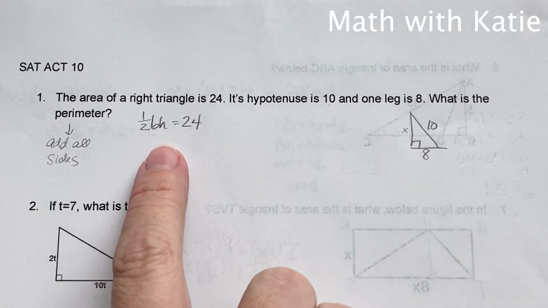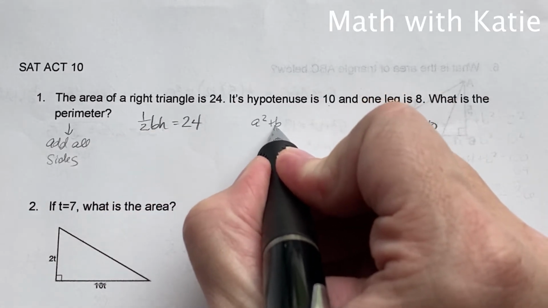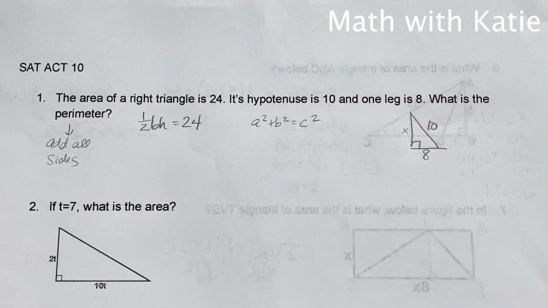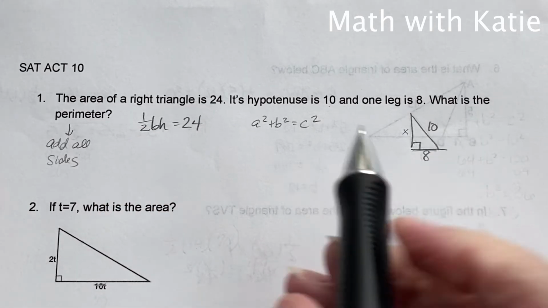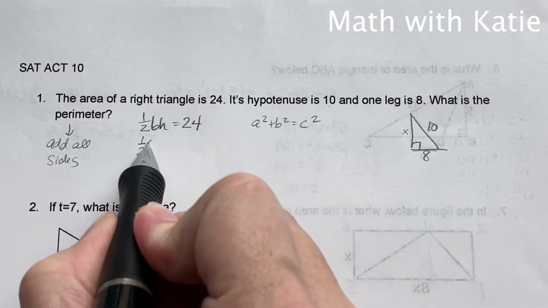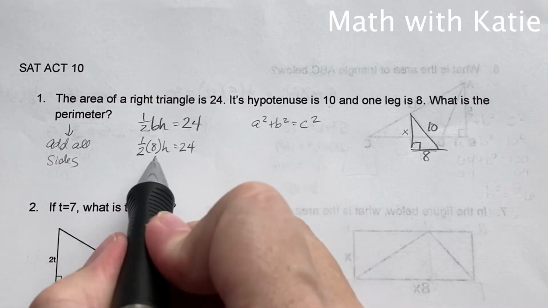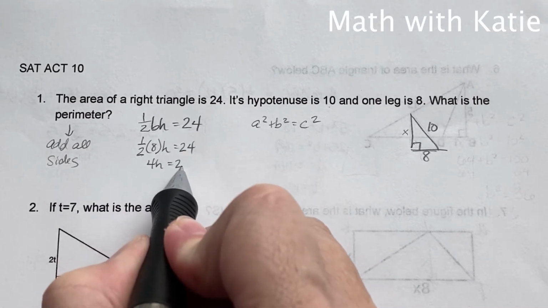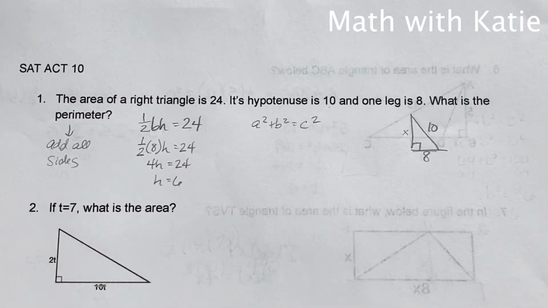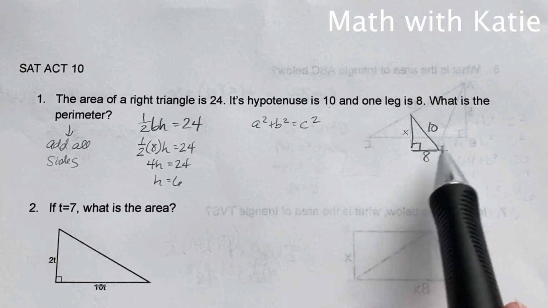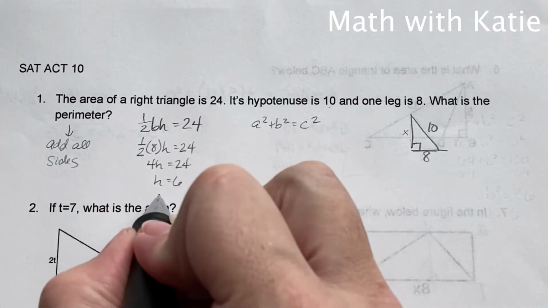Okay, so we can do this one of two ways. We can use this formula, or we can use a squared plus b squared equals c squared. So first let's do it this way, okay? We know the base, so we need the height. So let's fill in our base. Okay, 1/2 of 8 is 4. And then divide both sides by 4. So we get 6. So if we add all of these together, 18 plus 6, 24.